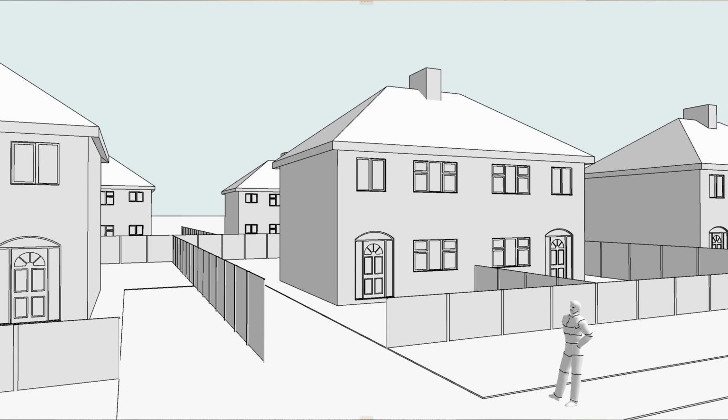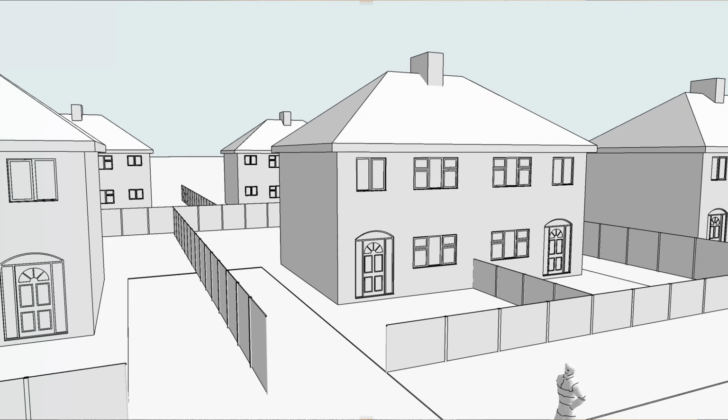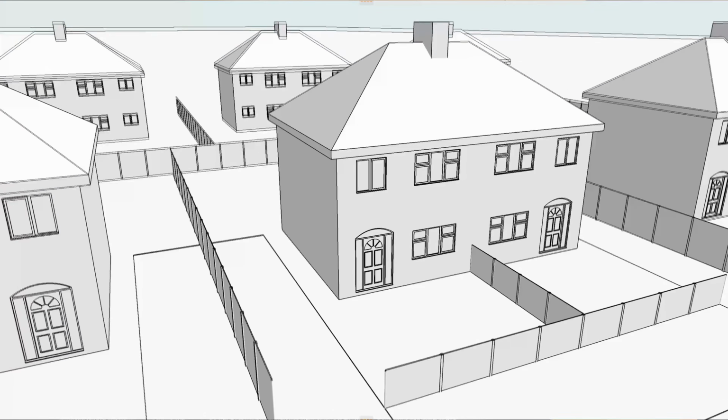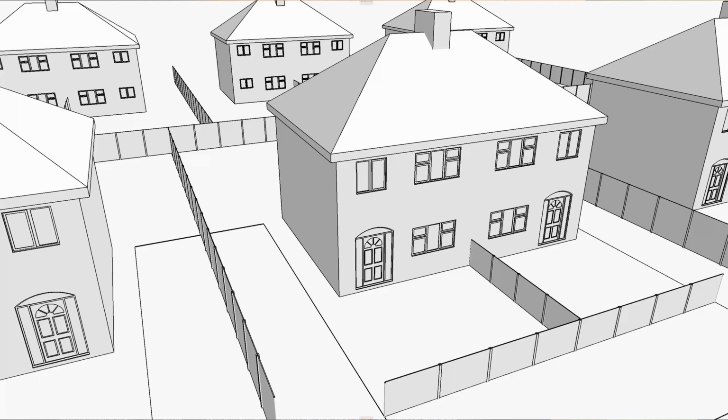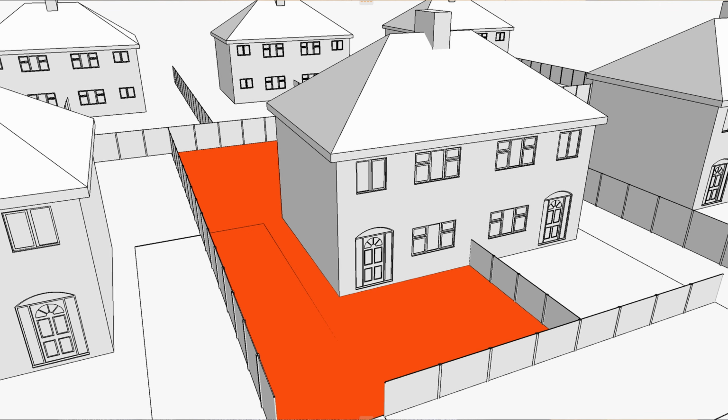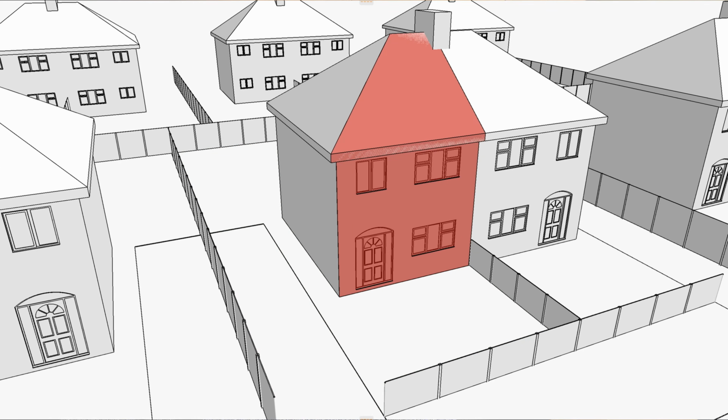Here we have our typical semi-detached property, and we'll assume that PD rights for this property are intact. In this example, the plot, or the curtilage in planning speak, is defined by the fences surrounding the front and rear gardens. To the front, it faces the road, and therefore the front is known as the principal elevation. If your house is on a corner plot, you may have two principal elevations, as these are generally the sides of the house which face the road.